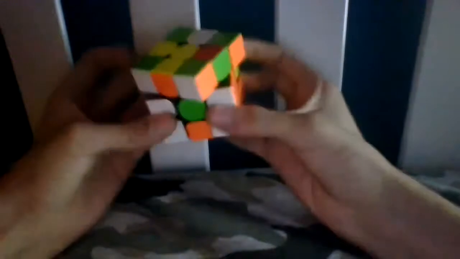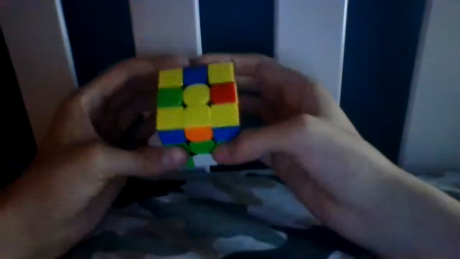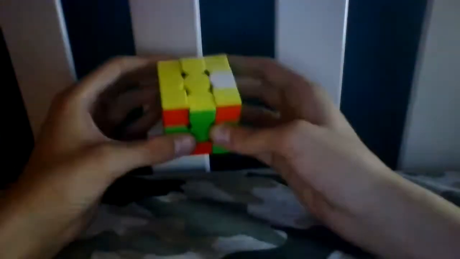Let's see here. What can I do here? So there's this again. So basically what you do is what people call the P algorithm, which is M' U2 M, and then a U2, and you see this arrow alg right here. So you go ahead and do that alg. So there's that last alg.